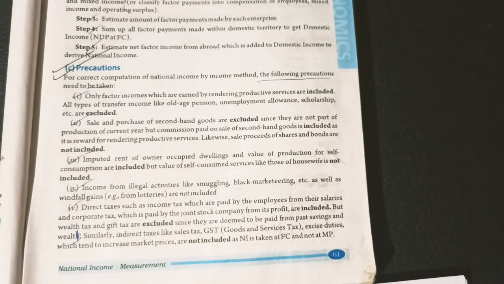Similarly, indirect taxes like sales tax, goods and services tax, GST, excise duties, which tend to increase market prices, are not included as national income is taken at FC and not at MP, okay? So what is an indirect tax? Indirect taxes are those taxes which are imposed on goods and services, okay? Or in other words, we can say indirect taxes are those taxes whose impact or burden of incidence can be shifted to another person, okay?